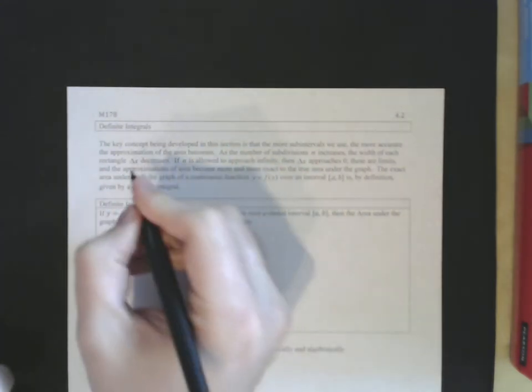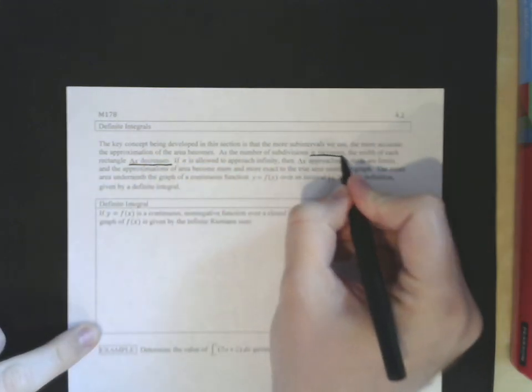So the next couple sections are all devoted to definite integrals, so we want to introduce that here. And that's what we've been developing with Riemann sums using these subintervals. As we talked about, the more subintervals you have, the more accurate your approximation of your area becomes. As we increase the number of intervals, the width of our rectangles gets smaller, or in other words, delta x gets small.